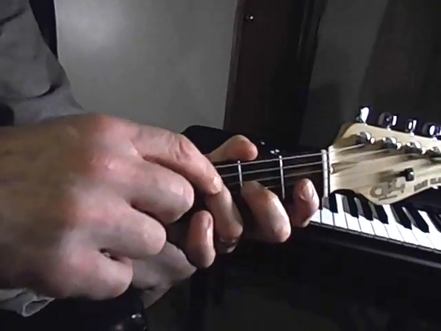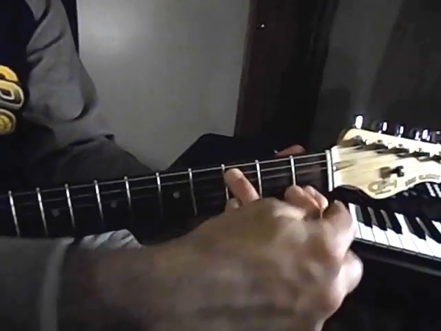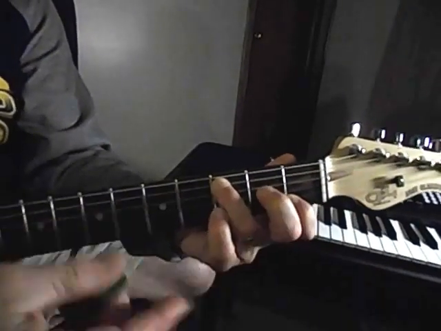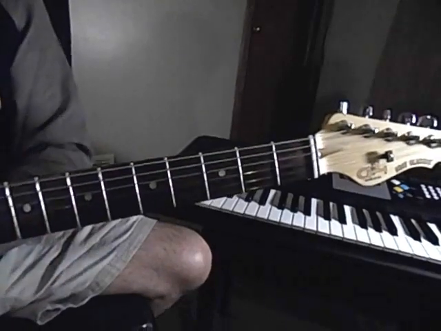Now I'm going to stay here for a minute. I'm going to start on this note and play the rest of the notes we learned in this pattern, but I'm going to stop on this note, and you're going to hear a C scale. It's just not going to look like this on one string.